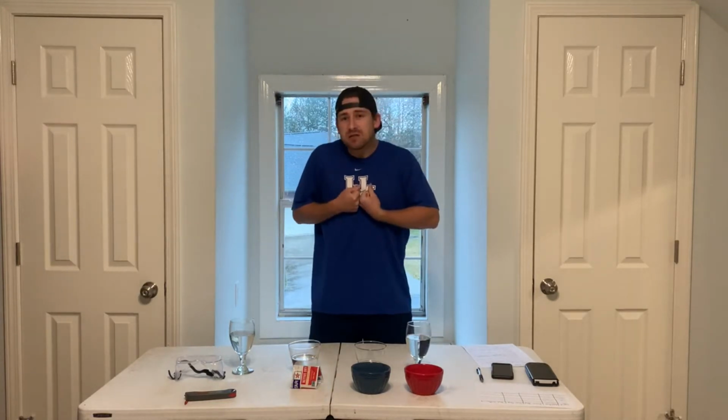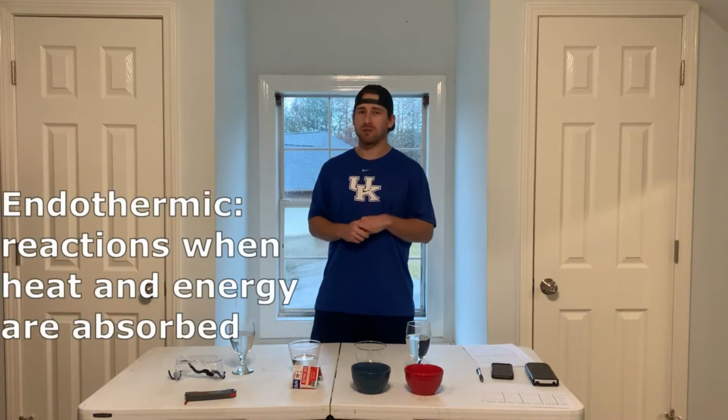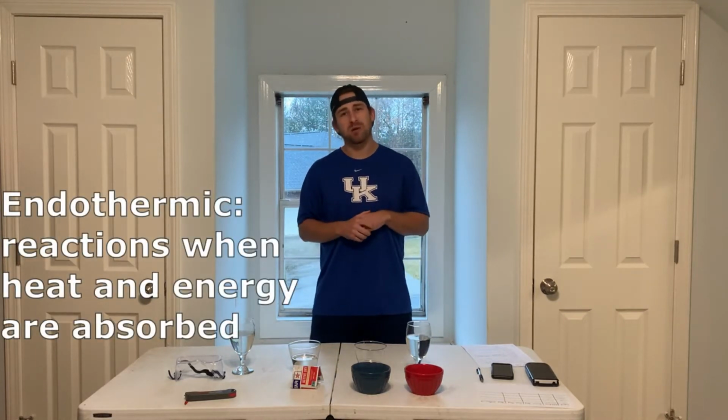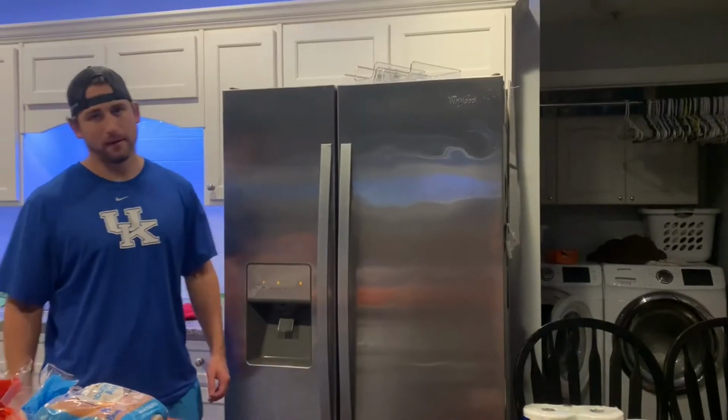Now, the second type of reaction occurs when energy is actually absorbed, which means that heat is sucked into the reaction going on, which means it's cooler to the touch. And we call those types of reactions endothermic reactions. Endothermic reactions require energy or have to absorb energy in order to happen.